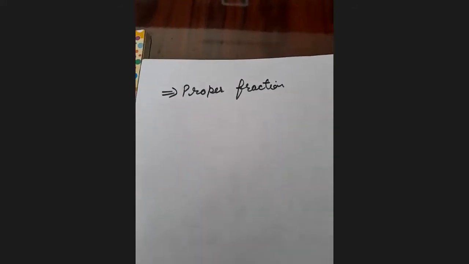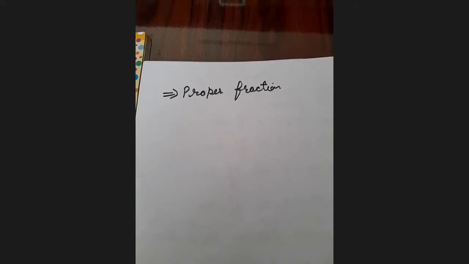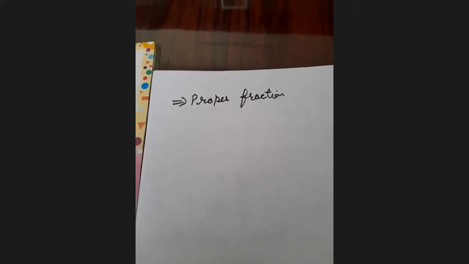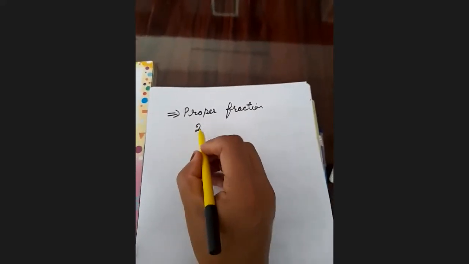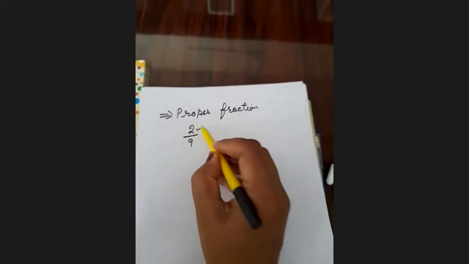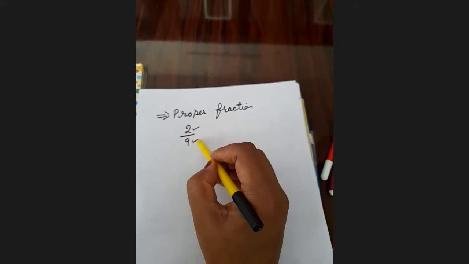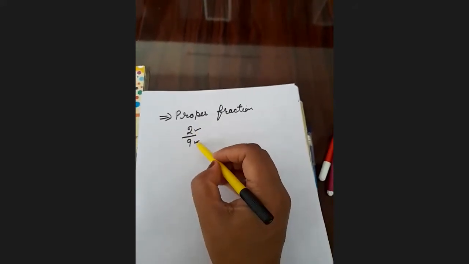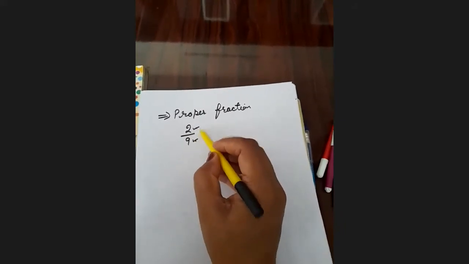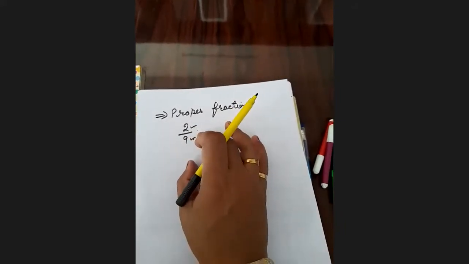If the numerator is less than its denominator, then these types of fractions are known as proper fractions. For example, 2 upon 9. Now the numerator is 2 and the denominator is 9. Now 2 is less than 9. Our numerator is less than its denominator. So this is a proper fraction.